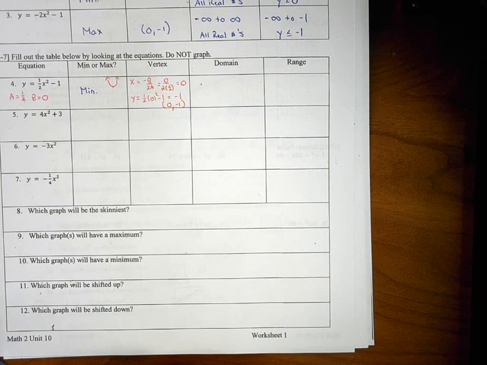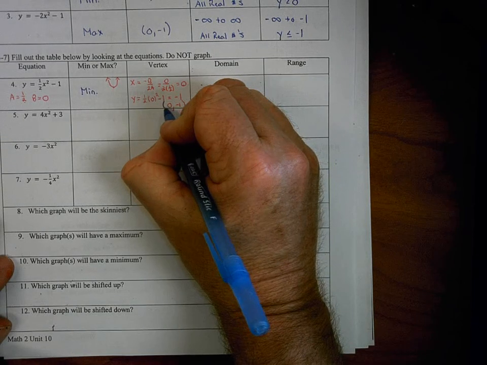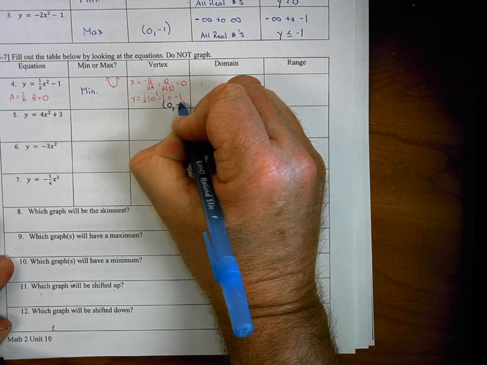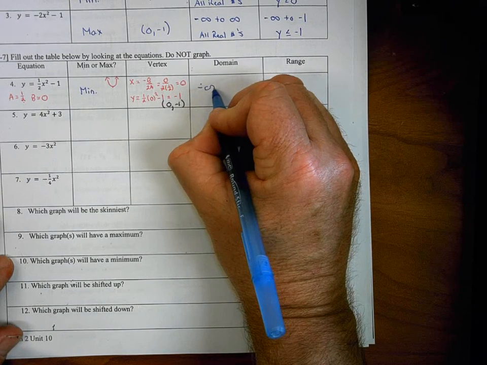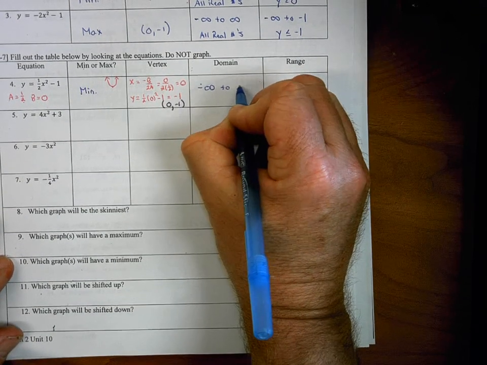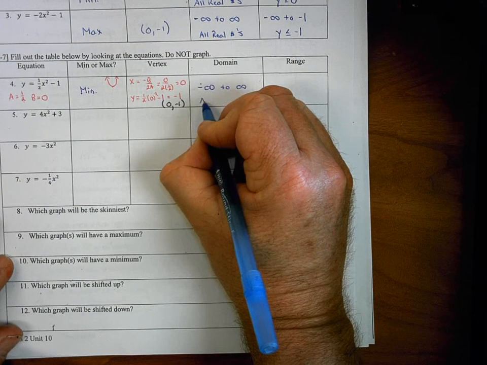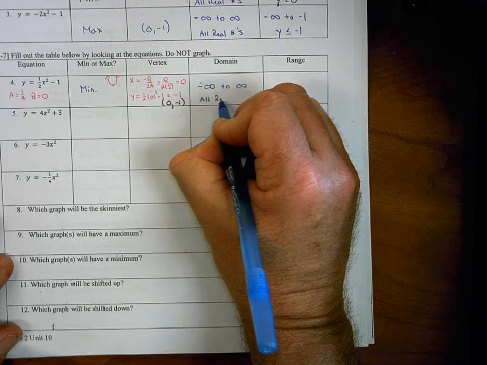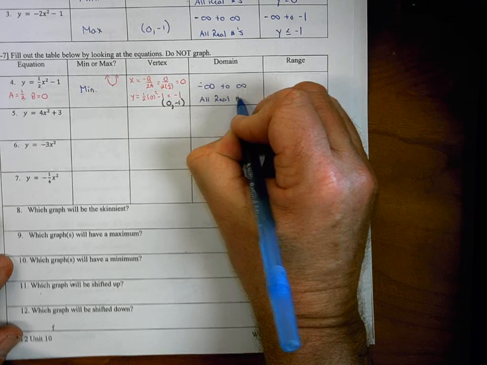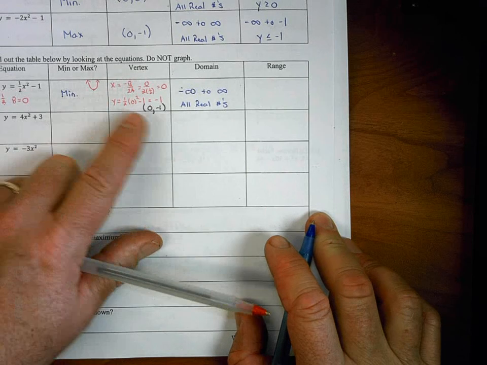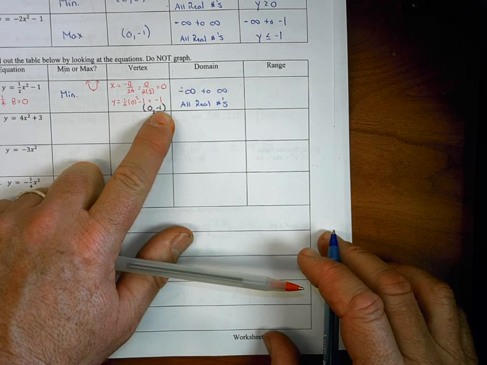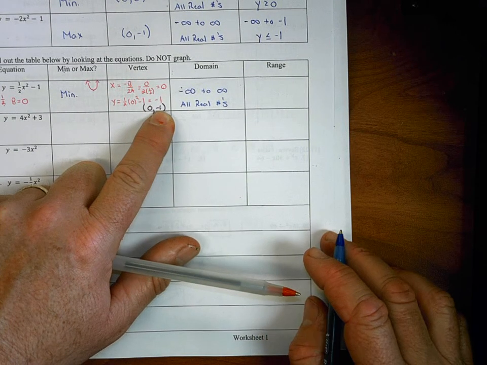Okay, so what's my domain? Well, as we discussed in class, every single parabola, what's your domain? The domain is always negative infinity to positive infinity, or you can express that as all real numbers. Okay, and then what's your range? Well, if you notice, my range always coincides with the y value of my vertex.